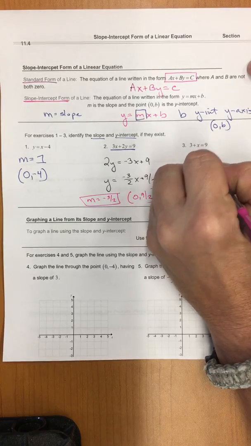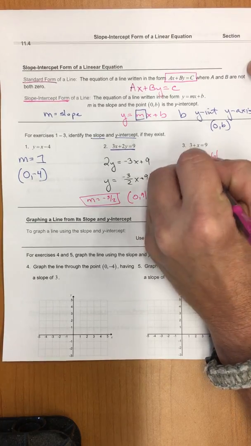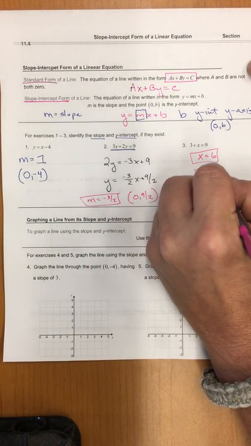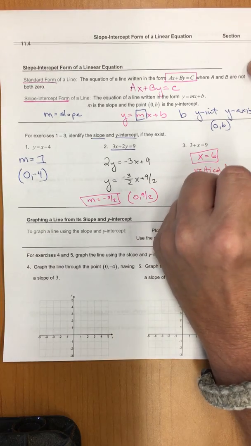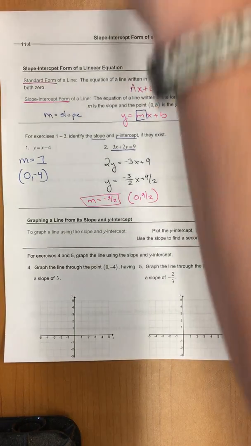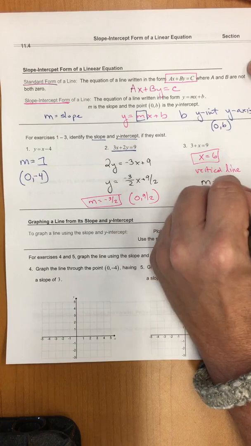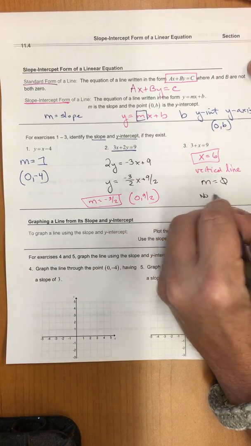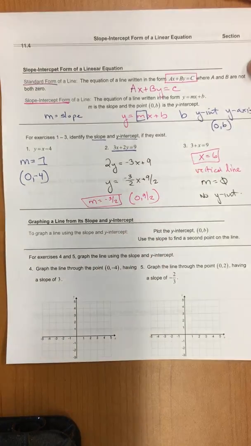Again, they're being kind of tricky here. I'm going to get x by itself. This is a vertical line. Remember, x equals a number is a vertical line. So the slope is undefined, no solution, and it has no y-intercept because it's a vertical line.